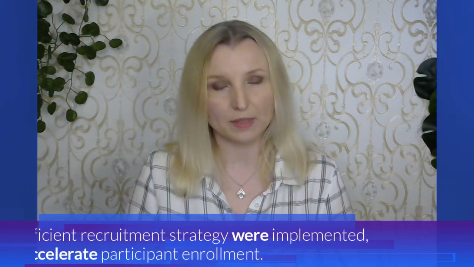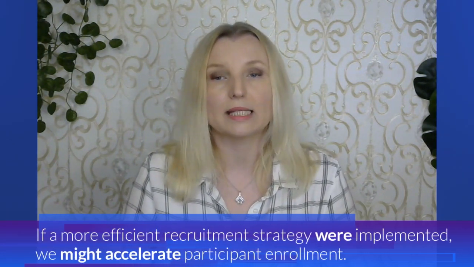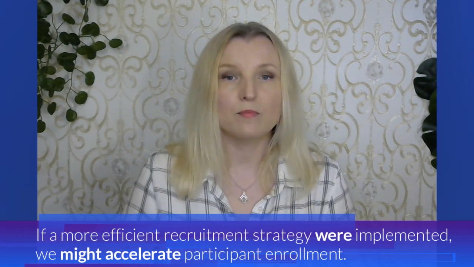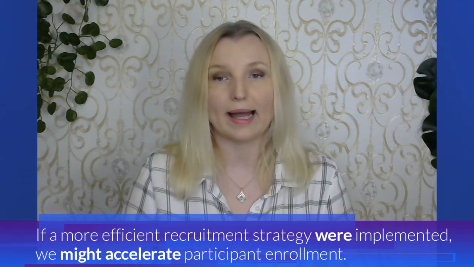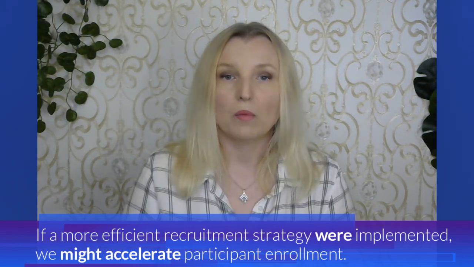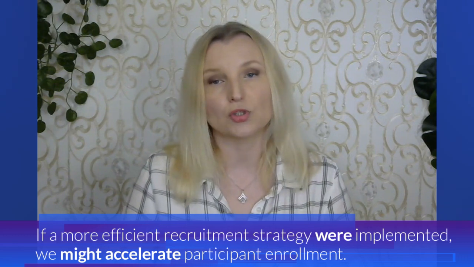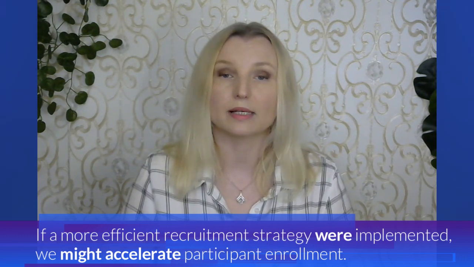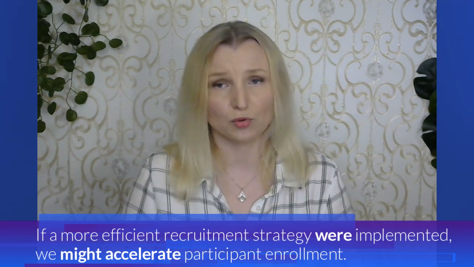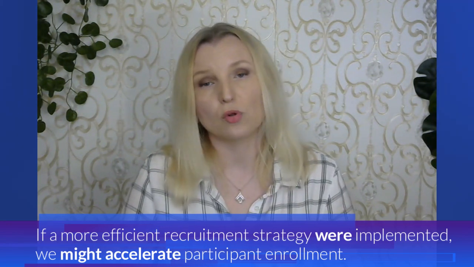If a more efficient recruitment strategy were implemented, we might accelerate participant enrollment. In this case, "if a more efficient recruitment strategy were implemented" is in the past simple tense and "we might accelerate participant enrollment" uses might plus base form of the verb. This sentence is discussing a potential improvement, speeding up enrollment by implementing a more efficient recruitment strategy.